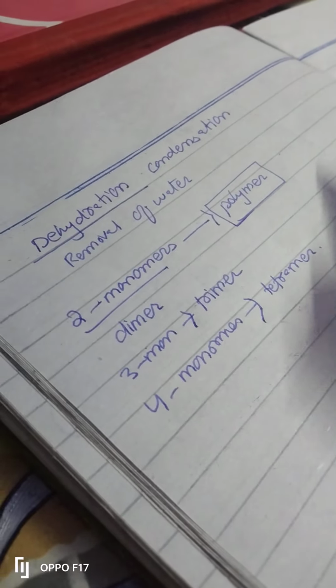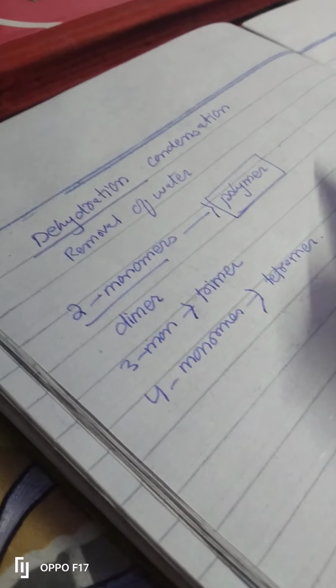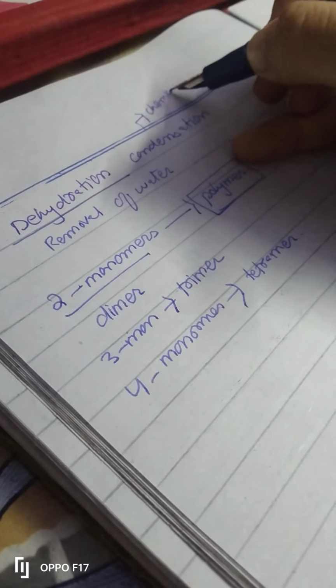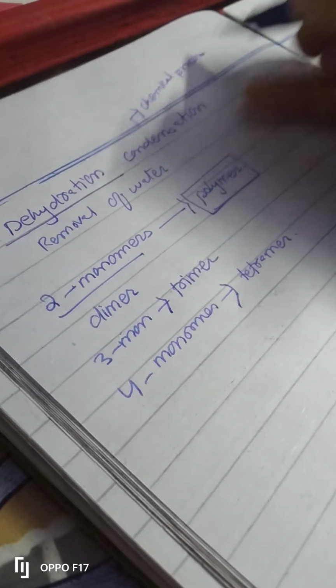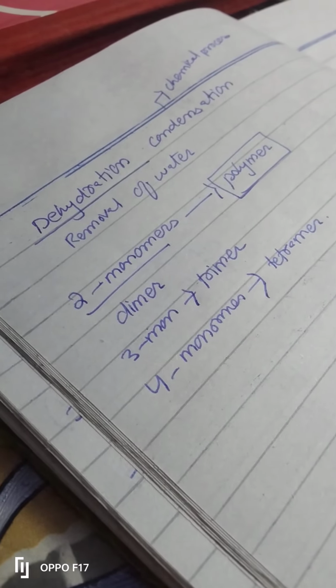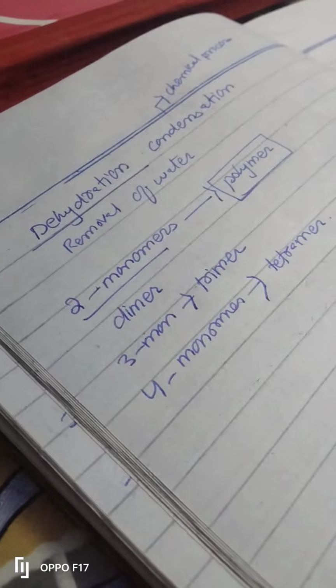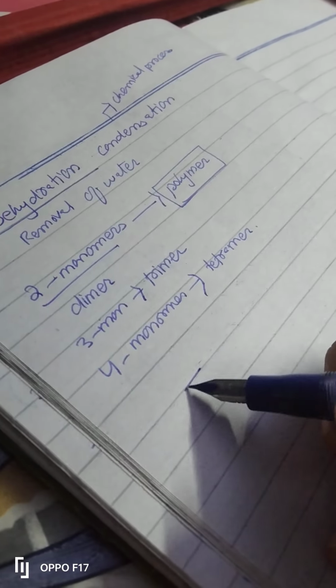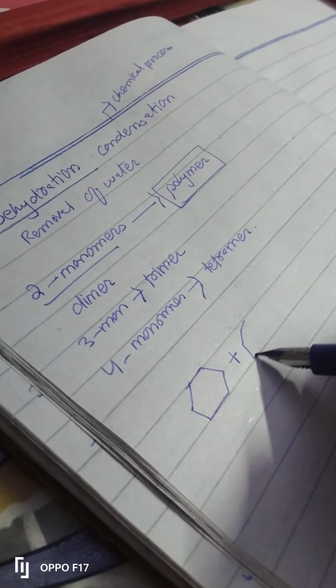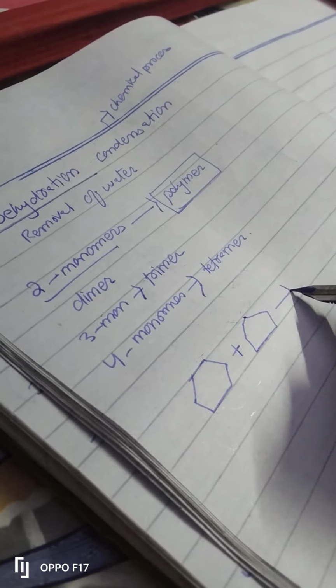So what is dehydration condensation? Dehydration condensation is actually a chemical process in which monomers combine together to form a polymer with the removal of a water molecule. For example, I'm here having a compound, it's an example.